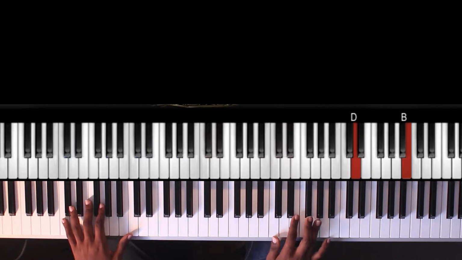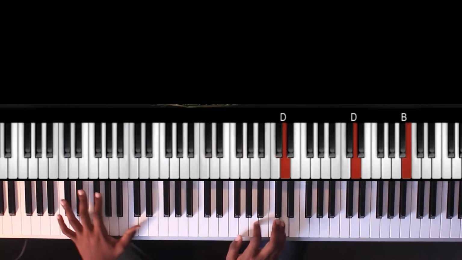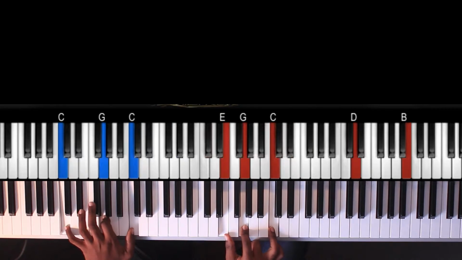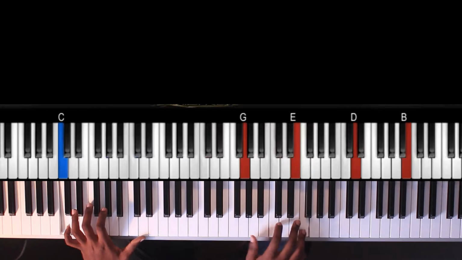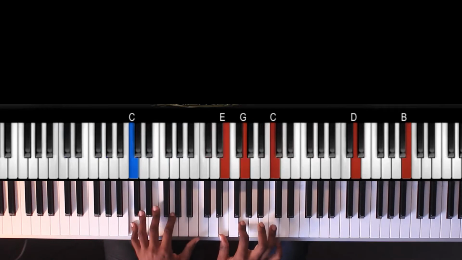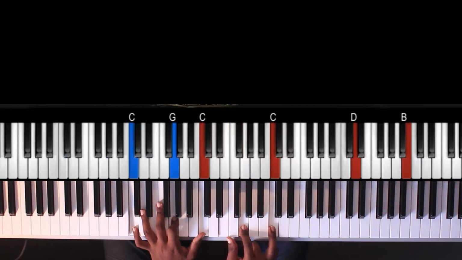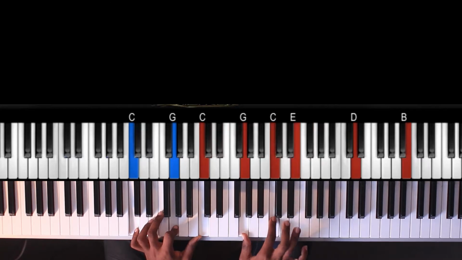Again, faster. Slower. So in my right hand, I'm always playing my chords one note at a time.